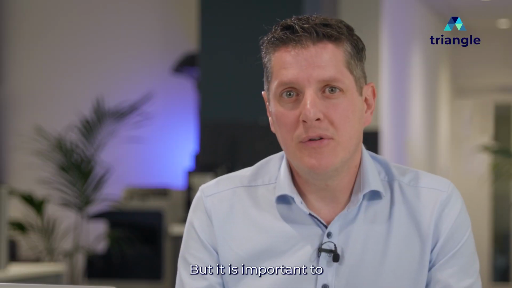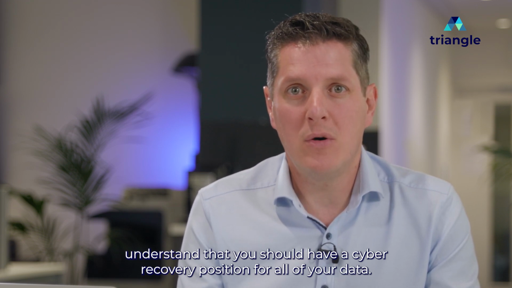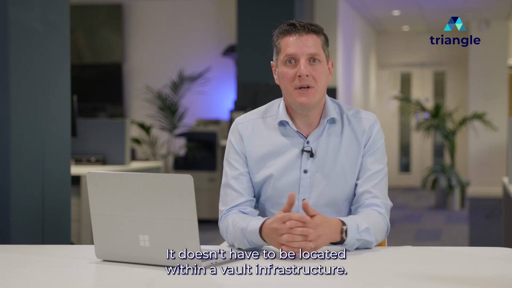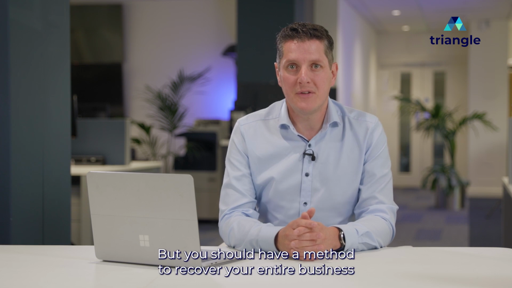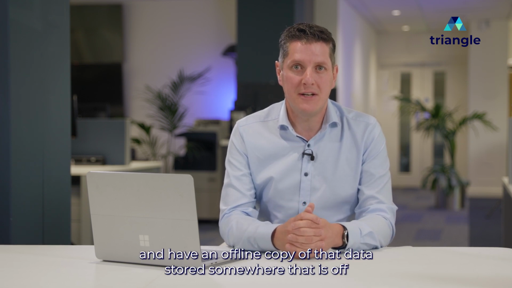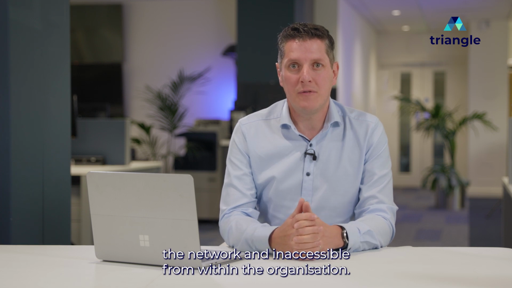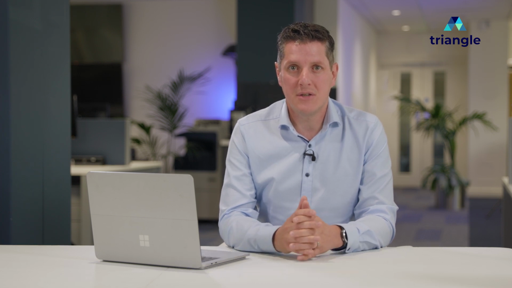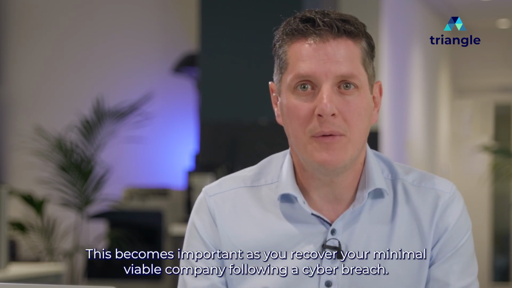But it is important to understand that you should have a cyber recovery position for all of your data. It doesn't have to be located within a vault infrastructure, but you should have a method to recover your entire business and have an offline copy of that data stored somewhere that is off the network and inaccessible from within the organization. This becomes important as you recover your minimal viable company following a cyber breach.